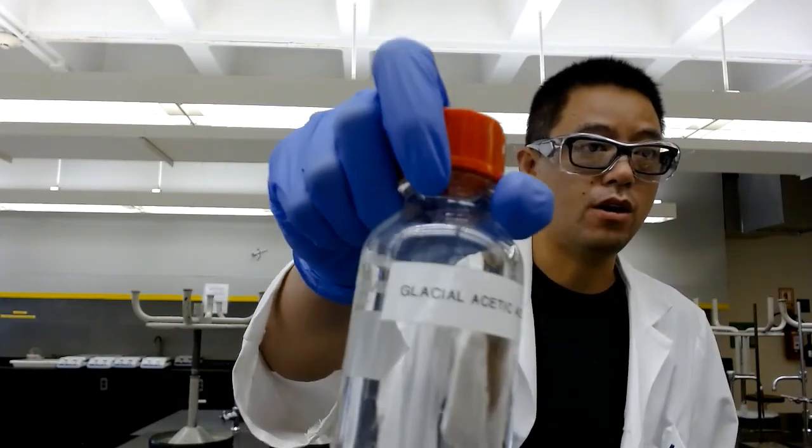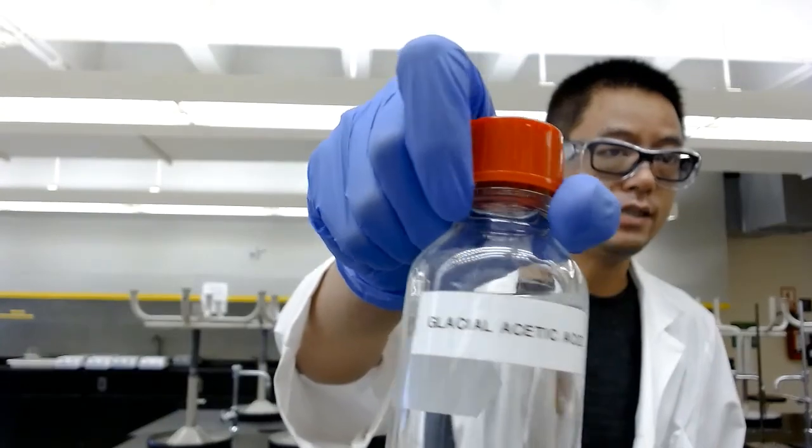Now if we look at the procedure, step number 1 is making a stock solution of acetic acid in water. We need 1 ml of acetic acid. I have a bottle of glacial acetic acid. We need 1 ml of it, and 59 ml of water, and then mix them together. Then we're making a stock solution. Let's just get started.